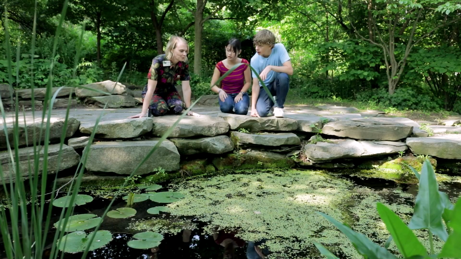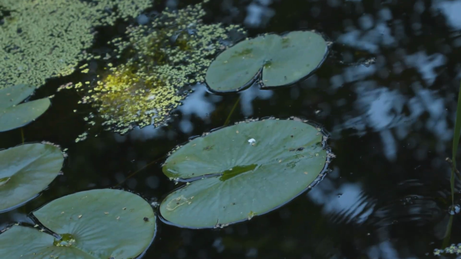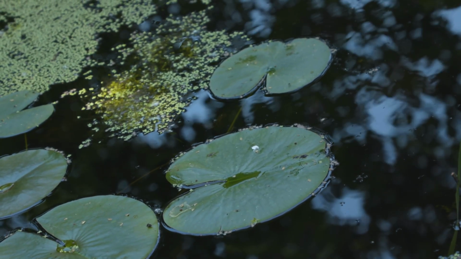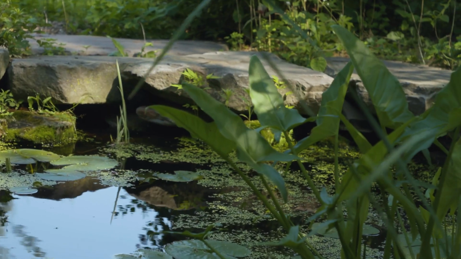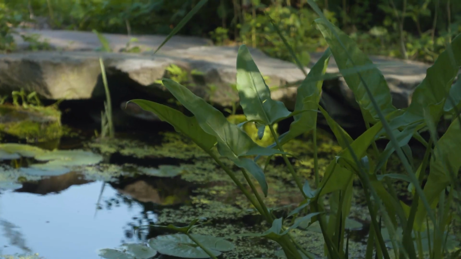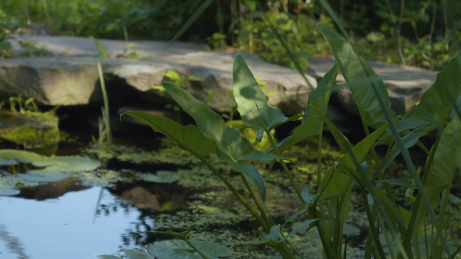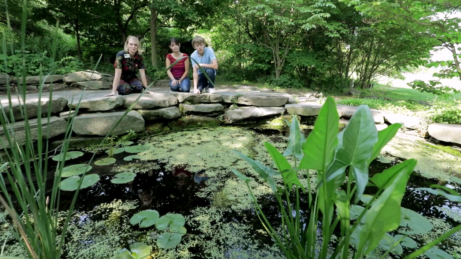Are those lilies native to Michigan? That is a Michigan native lily pad. So what's that plant called? That's called an arrow plant, and it looks like it's going to flower, which has a really interesting lily-like flower on it. It's really pretty. Oh, cool. He's just kind of chilling there.